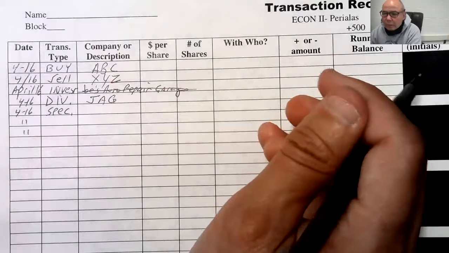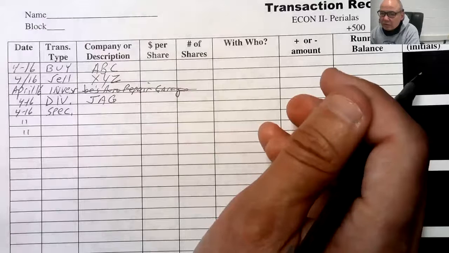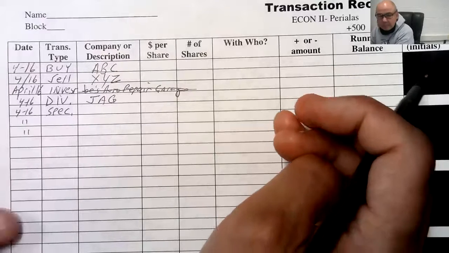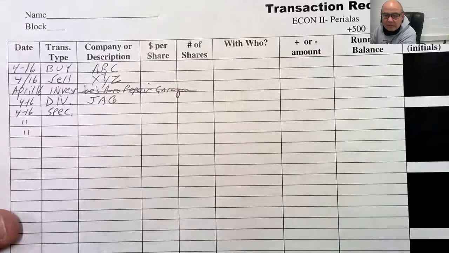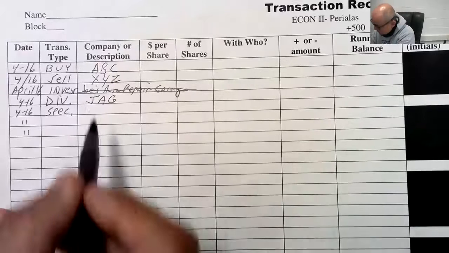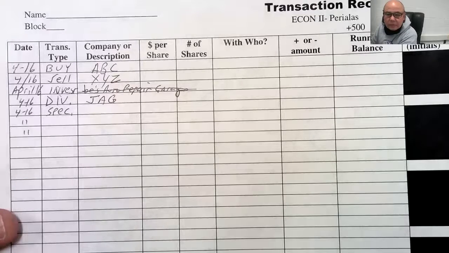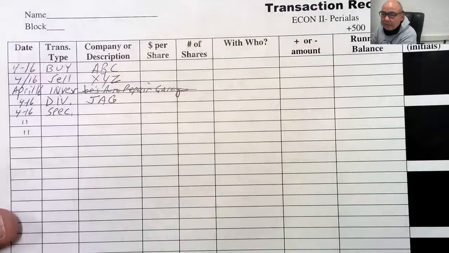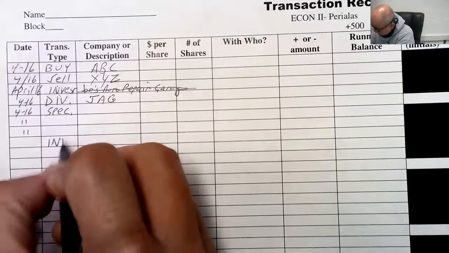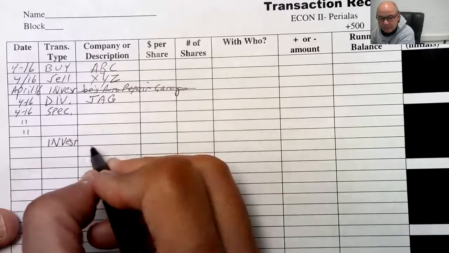But if you checked my spreadsheet that I shared with everybody, everybody was to give me a three-letter stock symbol. So if you haven't done that already, you're going to need to do that. So that's what's going to go there. Now, in some cases, you're not going to write a stock there because you may not be buying or selling a stock. Maybe you're going to do an investment, in which case you would write invest. And there's lots of investments on that list.